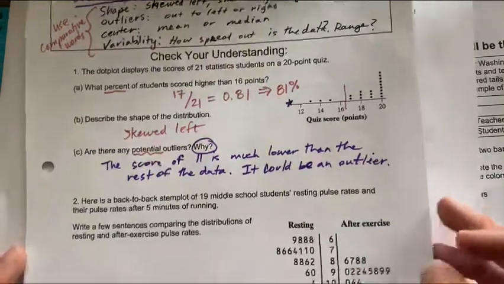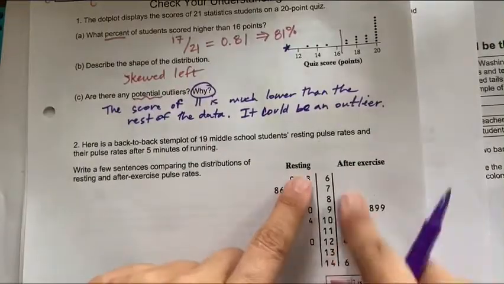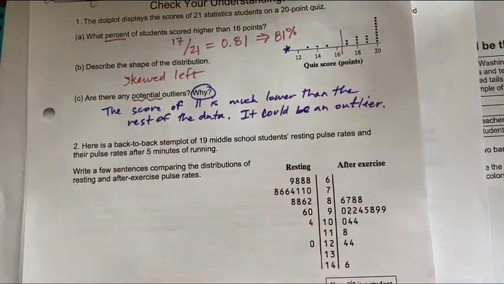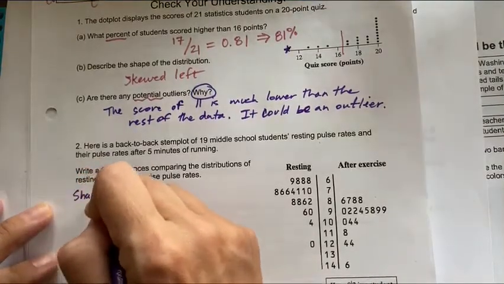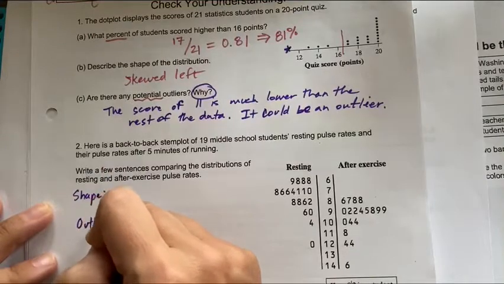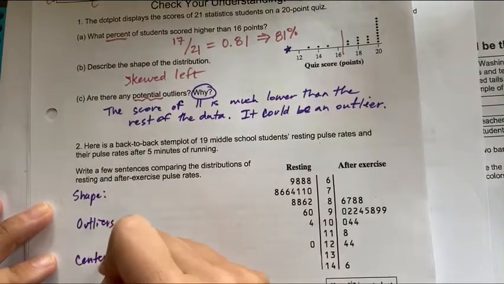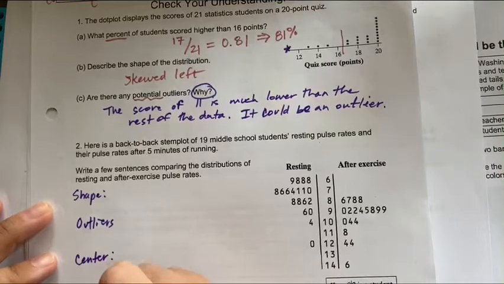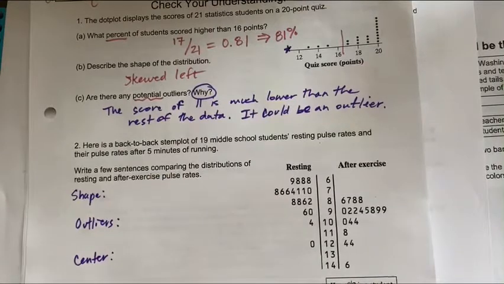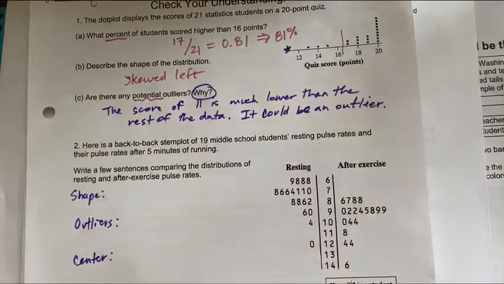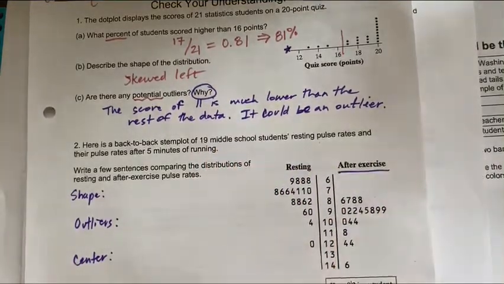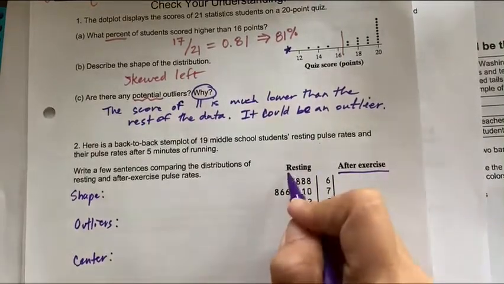Okay, next one. Here we got a back-to-back stem plot, and I kind of reviewed that a minute ago, so hopefully you feel a little bit more comfortable with that. And we've got to go through each of these. I got to talk about the shape, the outliers, the center, and the variability. And I have to do it with context, and I have to do it comparatively with LY and ER words. That's a lot of work on my hands here. So let me think about my context. It says 19 middle schoolers were asked to take their pulse rate after exercise and they're resting.